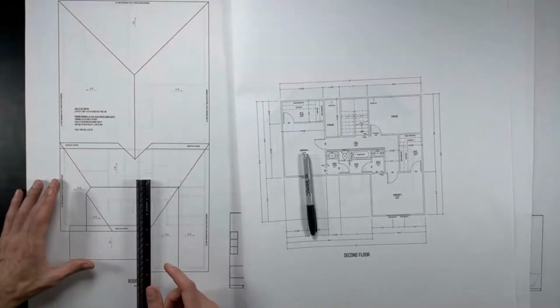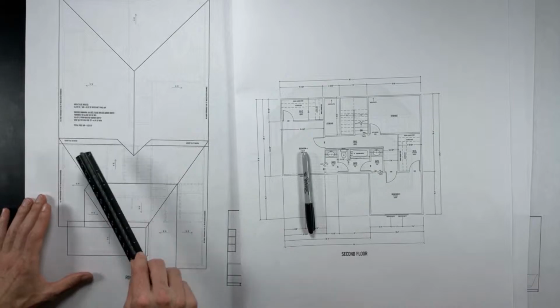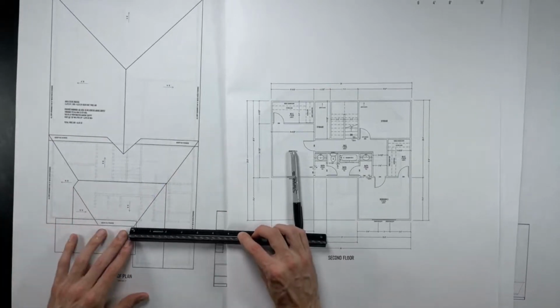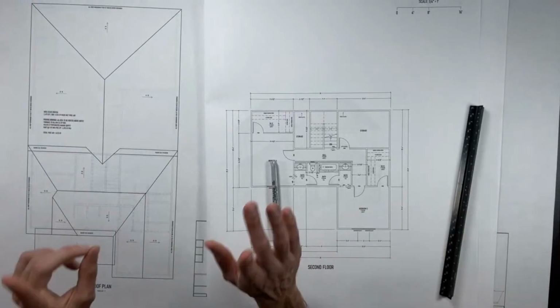Now on this upper floor, what are we looking at? What's the average span we're dealing with here? So that's 0 to 10 feet. Okay, these are even shorter. This is even shorter, and the front porch is even 8 feet. Okay, so I like this.